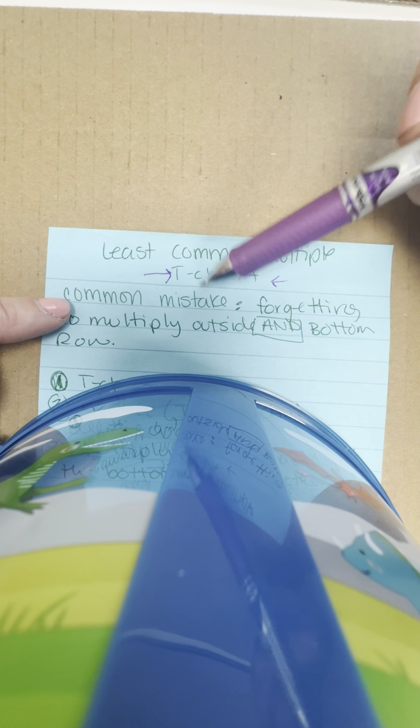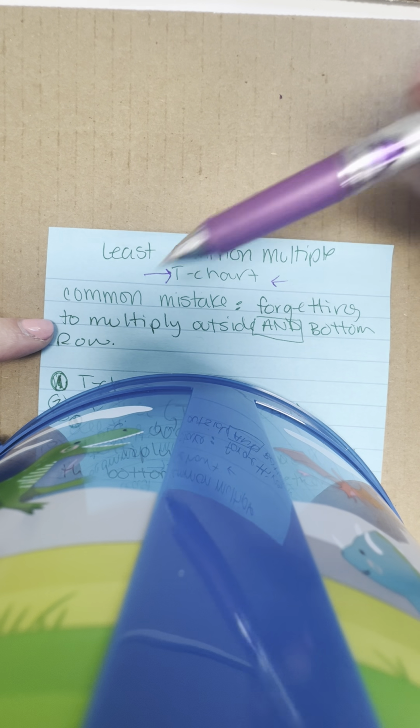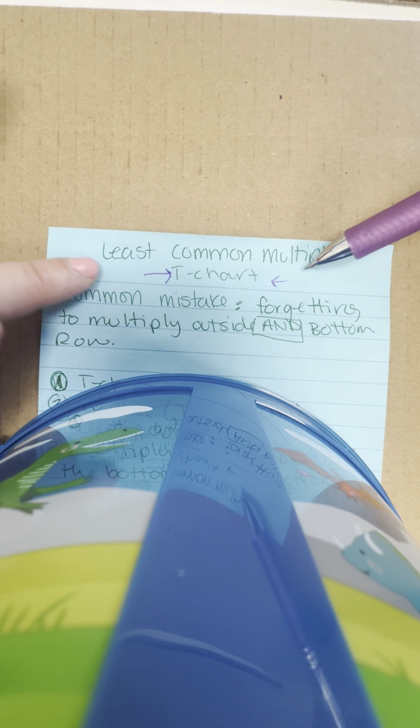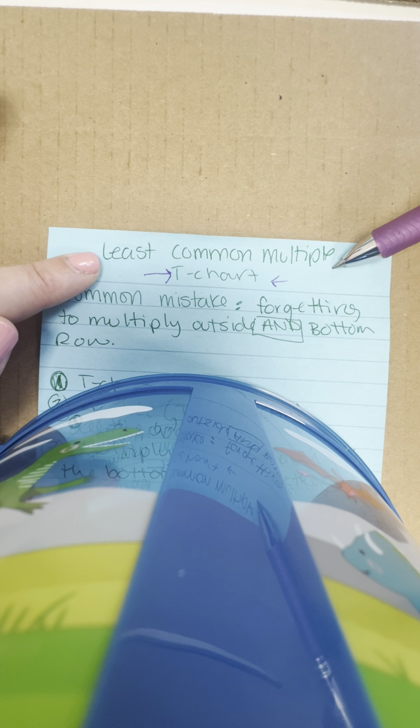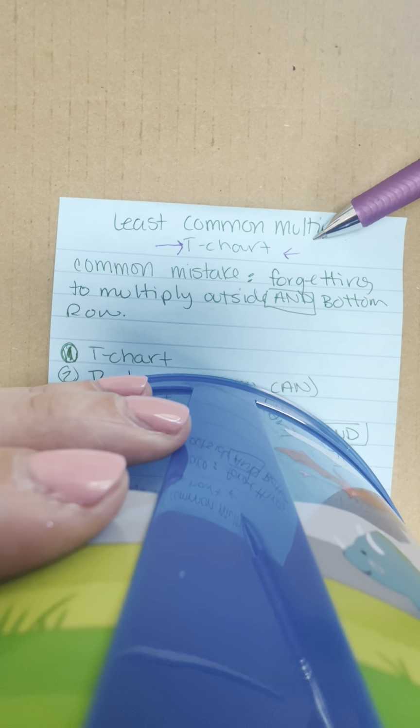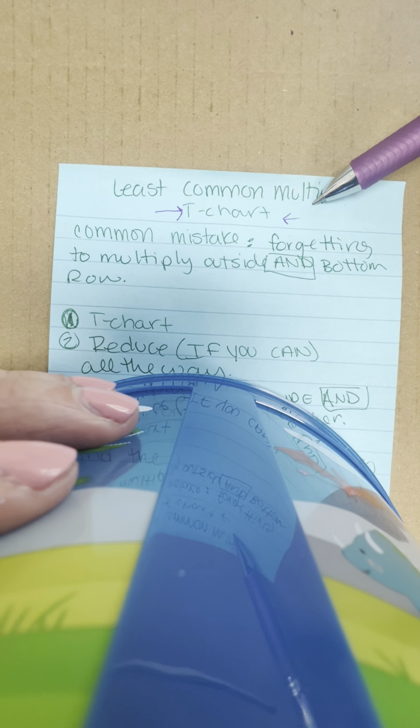So, common mistakes of least common multiples: forgetting to multiply the outside and the bottom. If you have not watched my GCF video, go watch that, because this is a building block of the GCF video. It's the GCF video plus a little more. Well, not a little more.